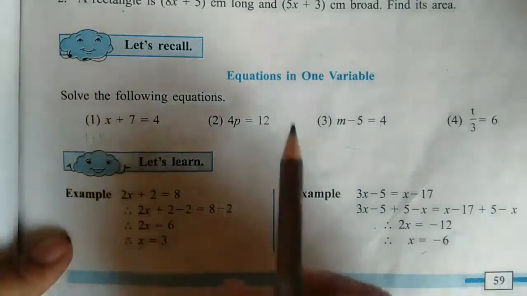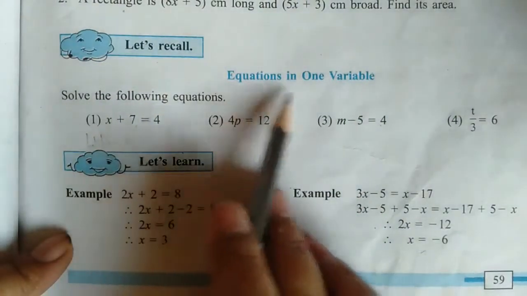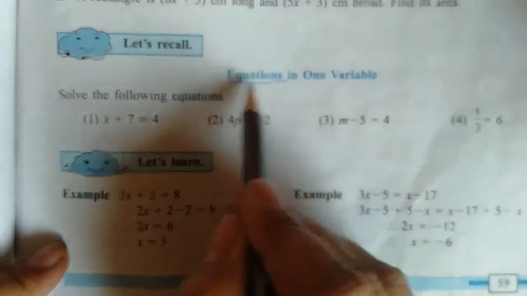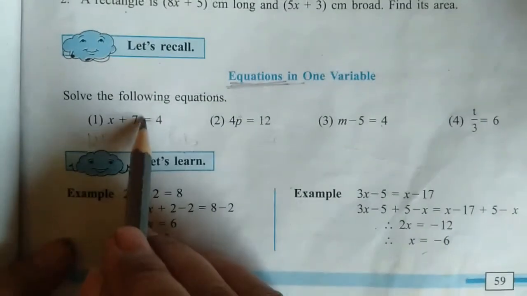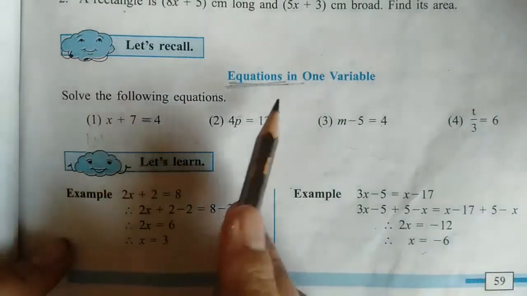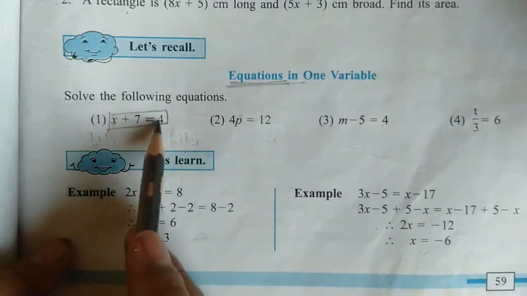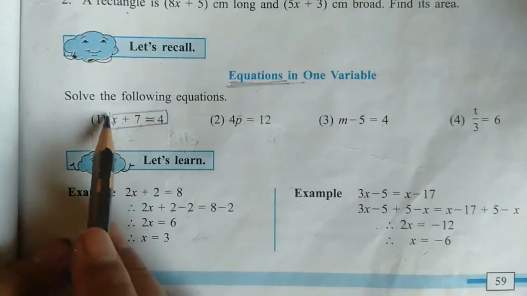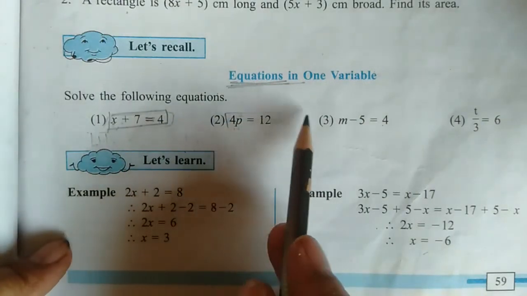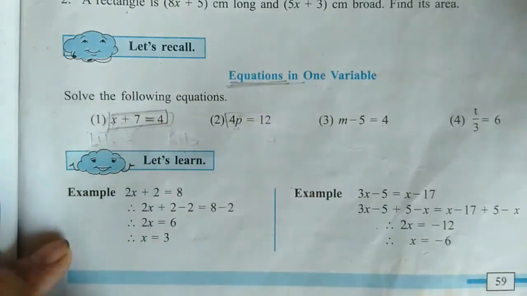In the previous video we have completed practice set 35. Now in this video we will start the next topic, equation in one variable. Equation means an expression in which the equal to sign is given. And equation in one variable means in that equation only one variable is used. So see here, only the x variable is used here. See the second example, only the p variable is used here. So these are the examples of equation in one variable.